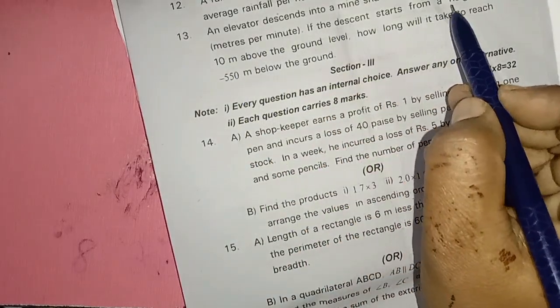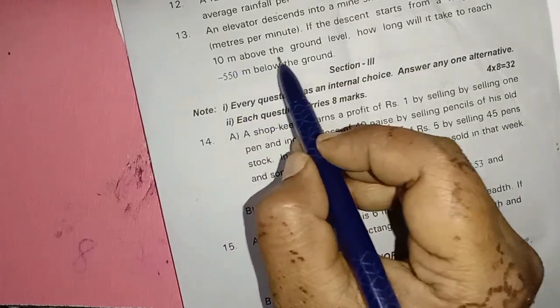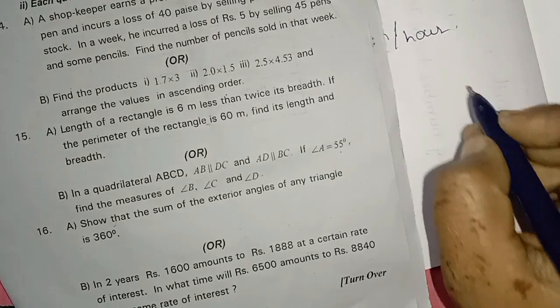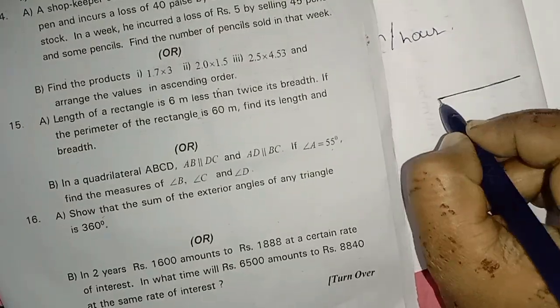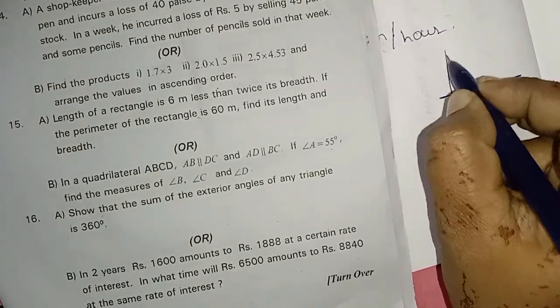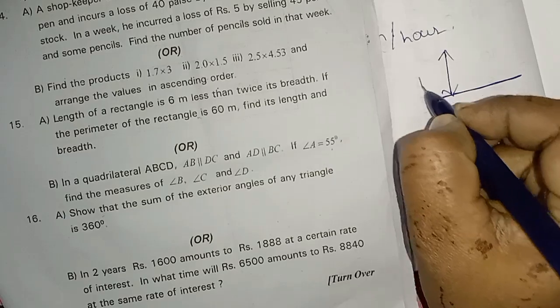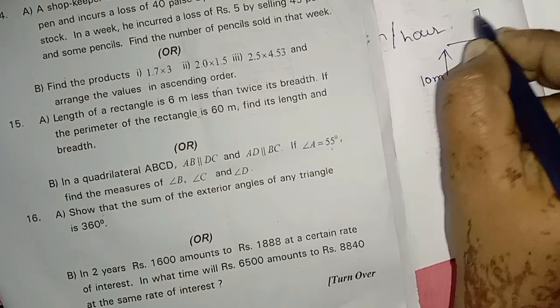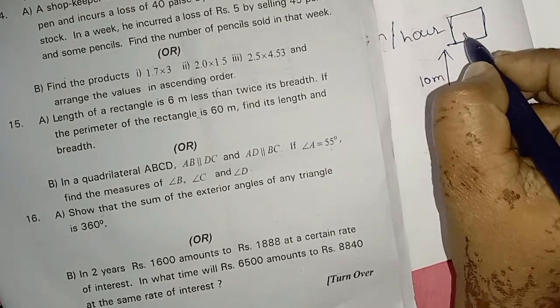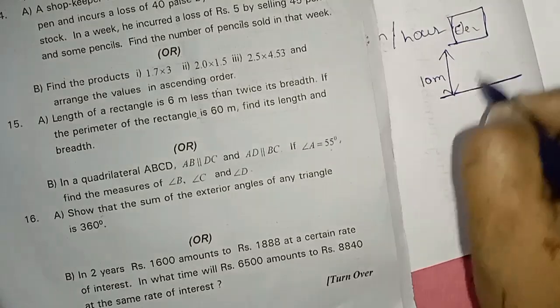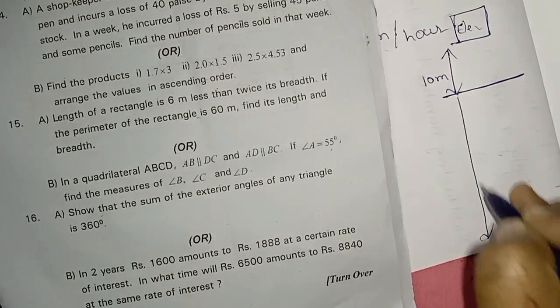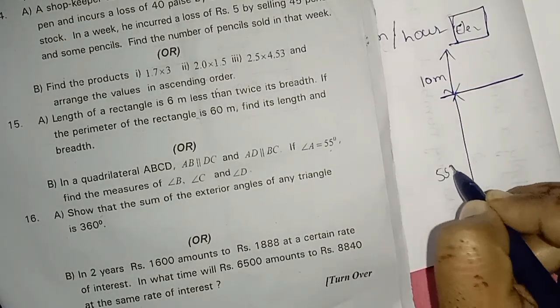If the descent starts from the height of 10 meters above the ground level, how long will it take to reach 550 meters below the ground? Suppose this is your ground level, 10 meters above we have the elevator, means lift only. So they have to reach 550 meters below the ground.